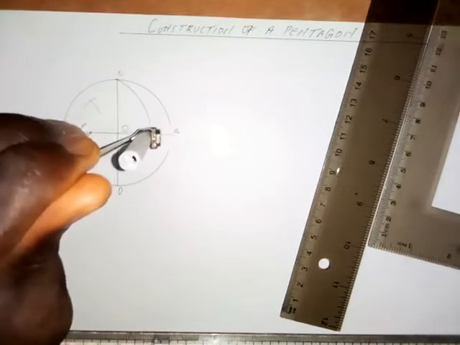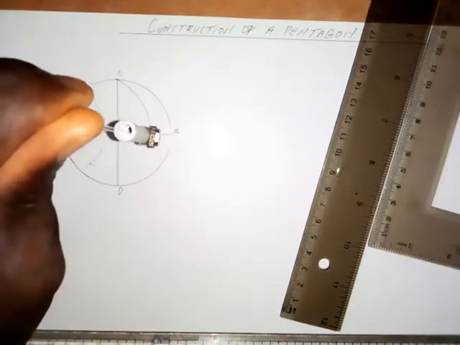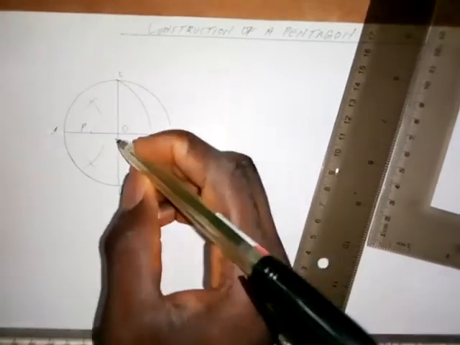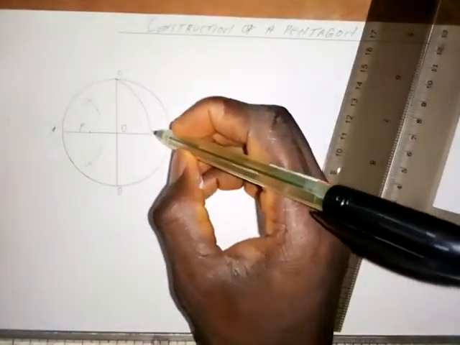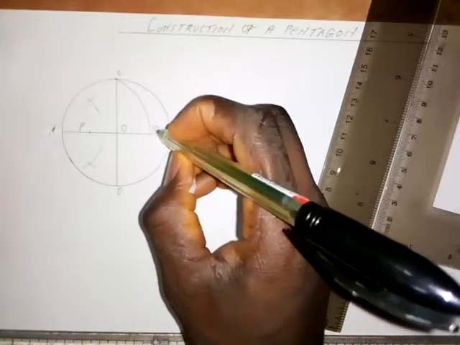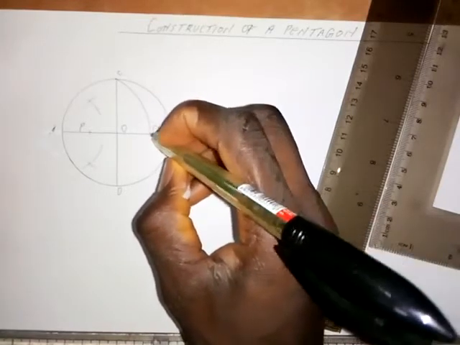The arc goes like this. This arc meets line AB at point Q here, so I will call this point Q.